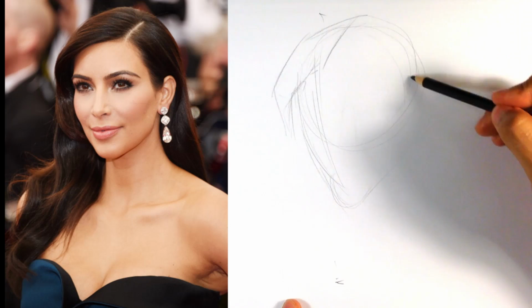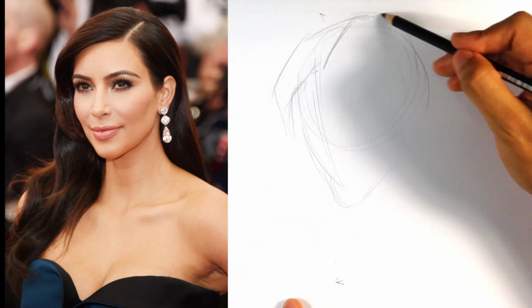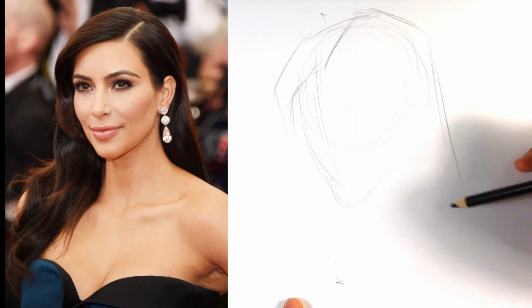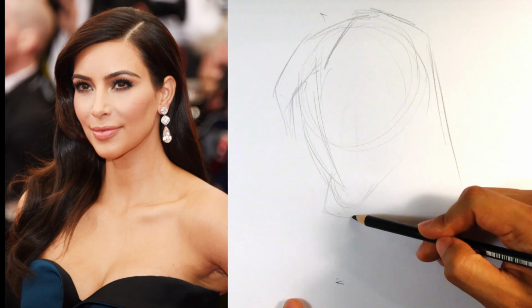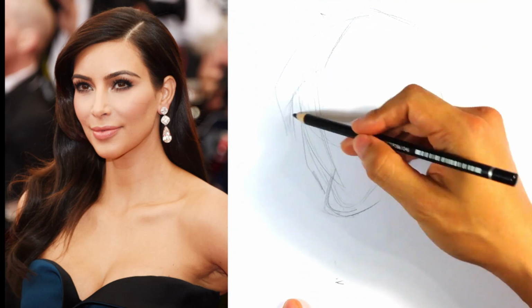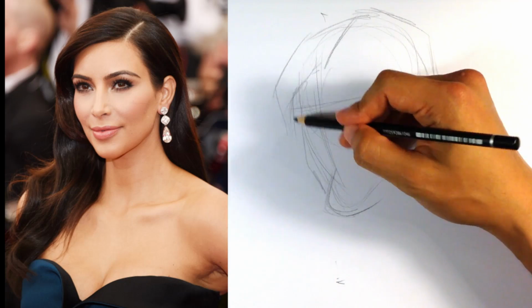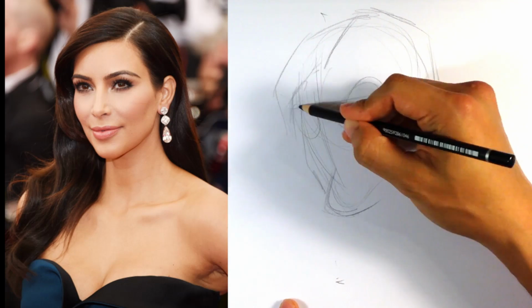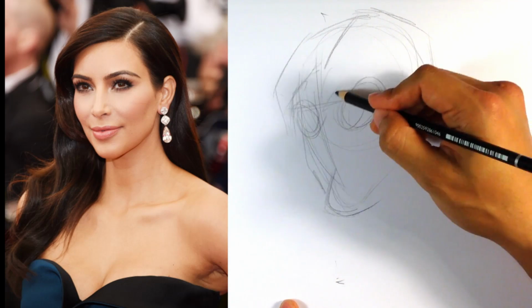So right now, I'm thinking of just the general shapes, and I'm doing this under sketch. Chin pops out a little bit, but not much. Her eyes, I'm just putting in the eye socket areas, like where is this going to be? I'm going to make it an angle.